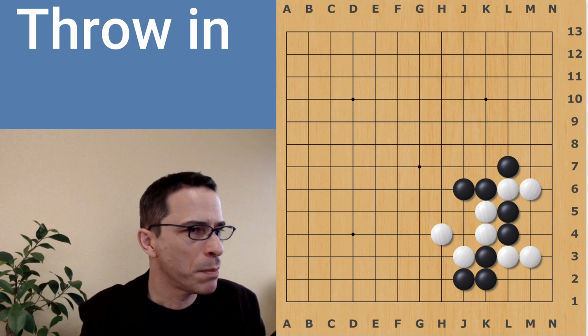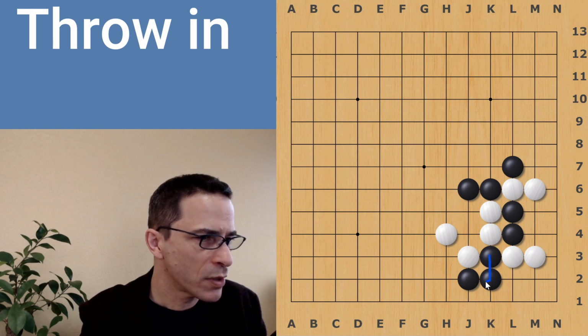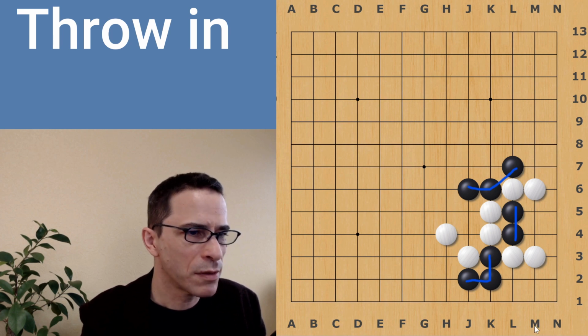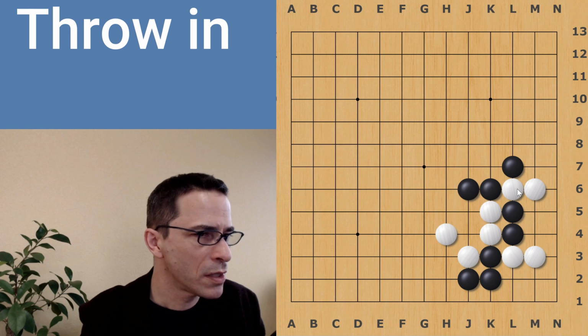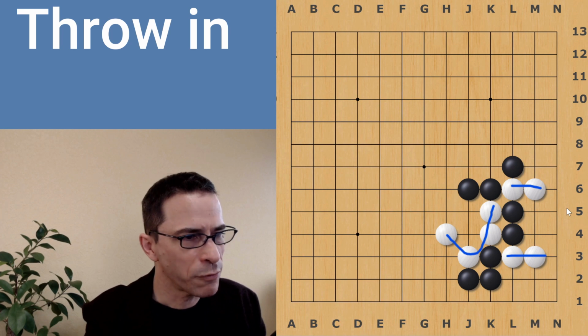Here we have this shape. Just to explain what's going on here, there's 3 black stones here which are connected to each other, 2 black stones here, and 3 black stones here that are pretty much connected. So these 3 groups are disconnected from each other. And to look at the white groups, there's these 2 stones which are connected to each other, these 2 stones, and these 4 stones. And so white has these 3 groups that are disconnected from each other.